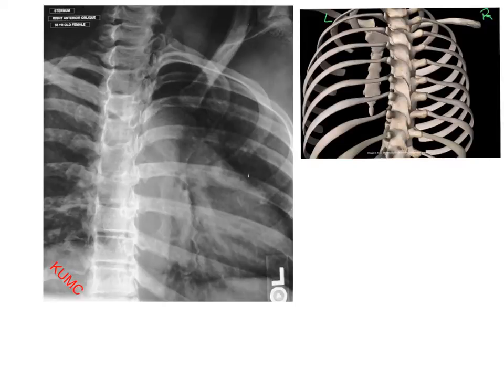Why do we do an RAO? Well, here's the patient's right side. We're looking at the right part of our screen. This is the position of the patient. The sternum itself is made of very spongy bone, and it is located directly midline of the thoracic vertebrae. So we are unable to get a really good look at it in AP view.